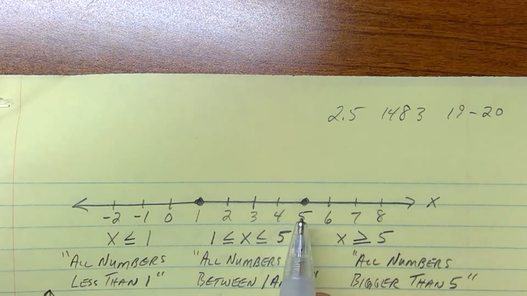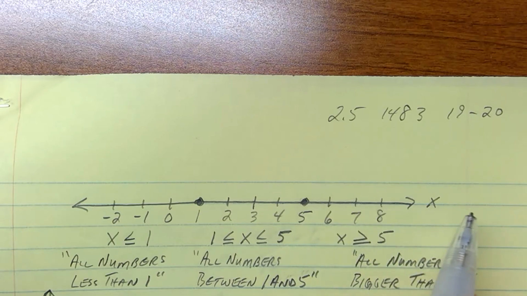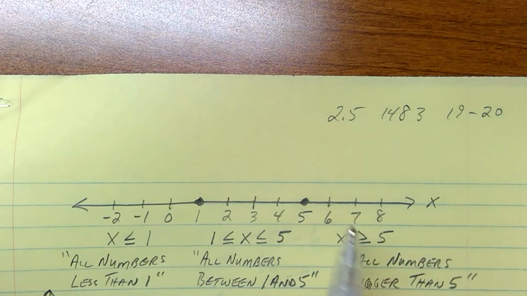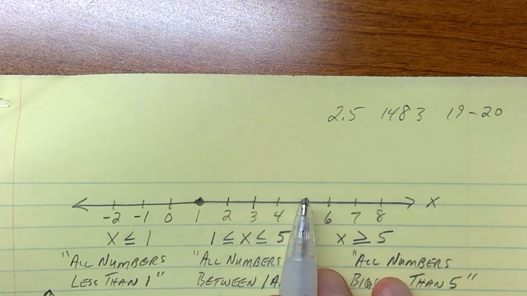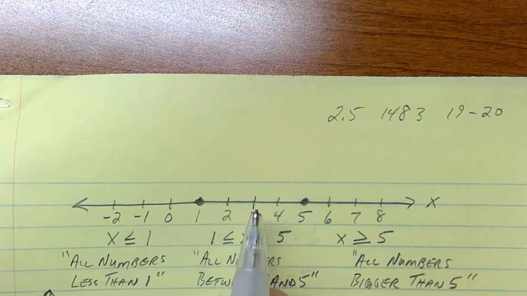Over here, 6 is bigger than 5, 7 is bigger than 5, 8 is bigger than 5. All of these numbers bigger than or greater than 5 are this area over here. And we're going to let it equal 5 as well. So 5 or bigger is the section to the right. The section in the middle, we explain that in kind of a weird way. Let me just show you an example.